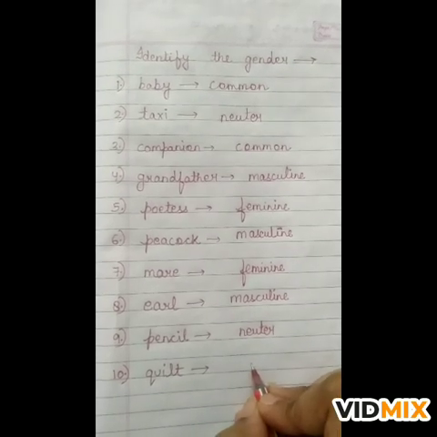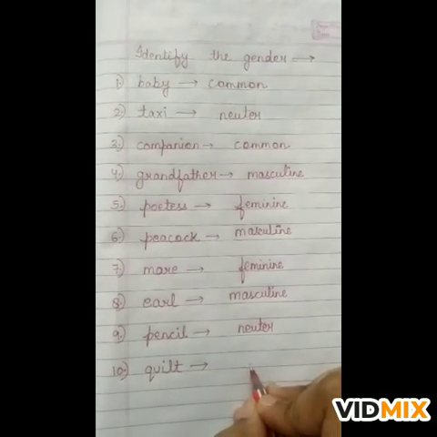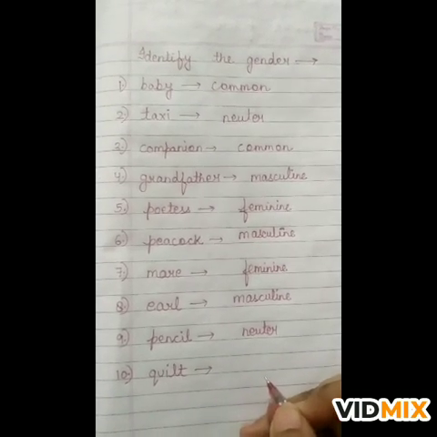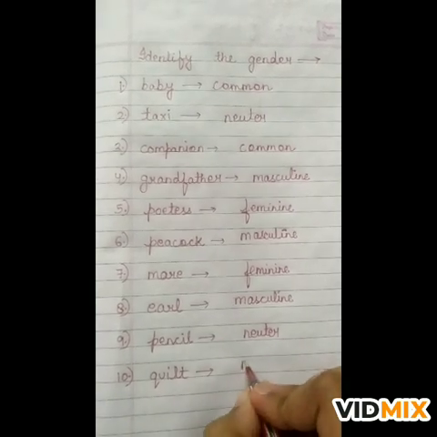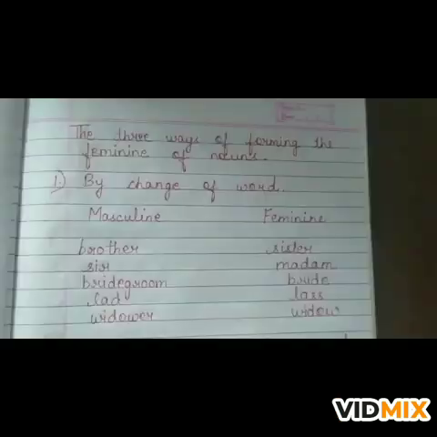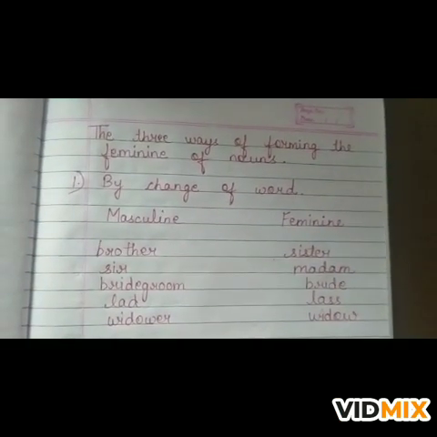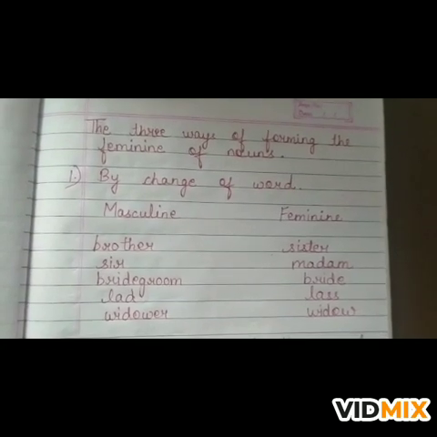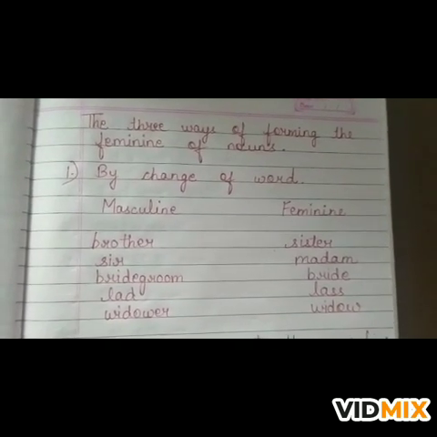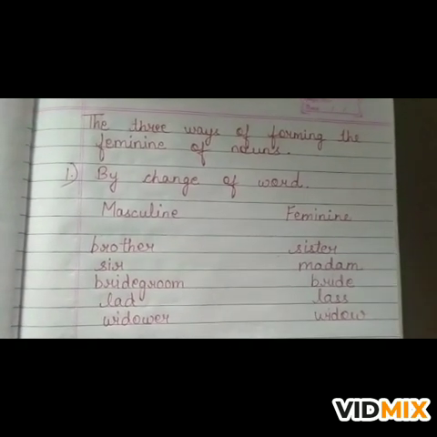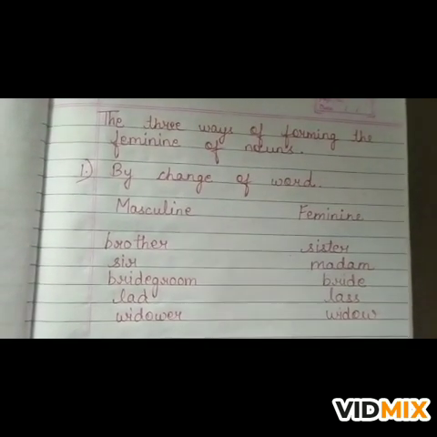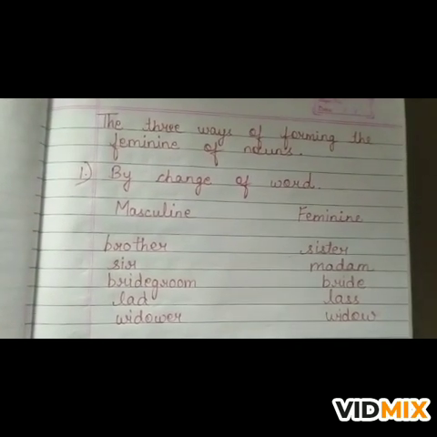And the last is the quilt. Quilt means a very thick blanket, and quilt is a non-living object, so we will write it as a neuter gender. Students, basically there are three ways of forming the feminine of nouns. Number one is by change of words. That is brother, sister, sir, madam, bridegroom, bride, lad, lass, widower, widow.